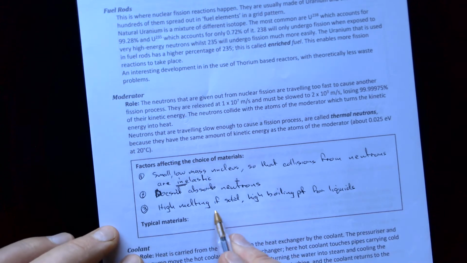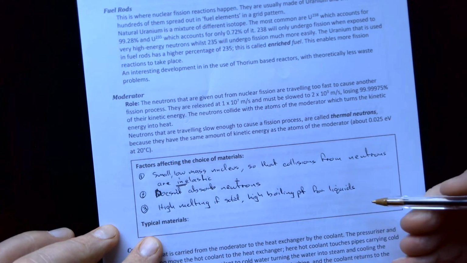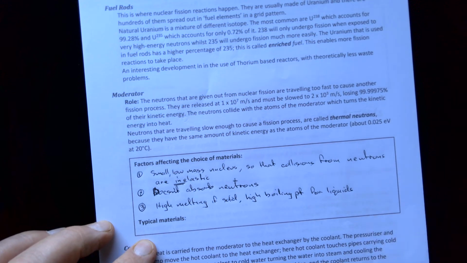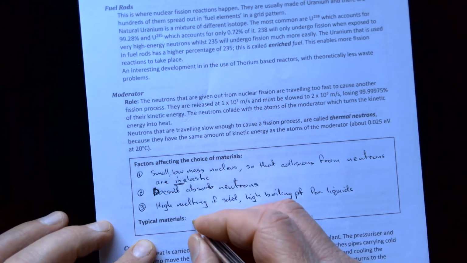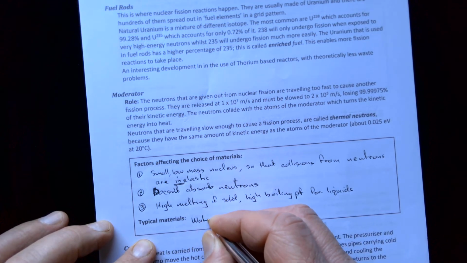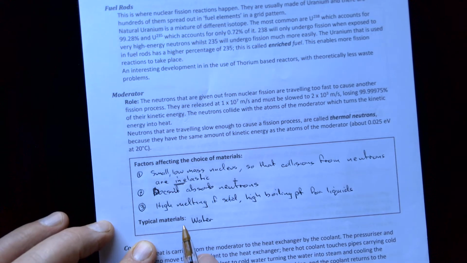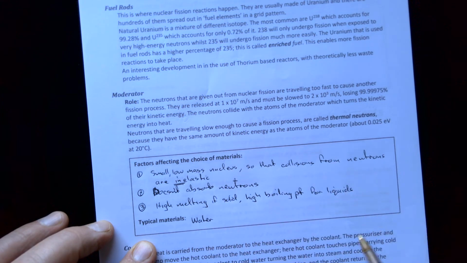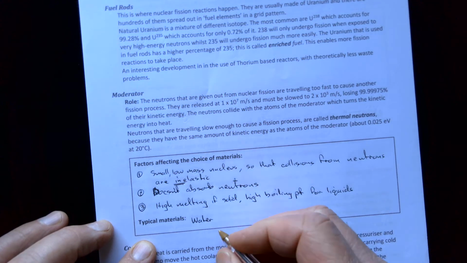We'll come back to the pressurized part because there's no need for it here, but we can use water for one of the other uses as well, so it has two uses. Water is normal everyday water-ish. Actually, light water is what they often call it, because they take away some of the naturally occurring deuterium. They actually want the really low mass normal H2O in there.